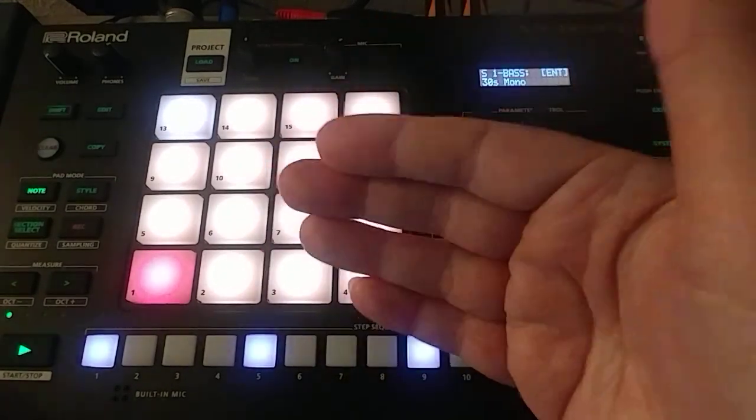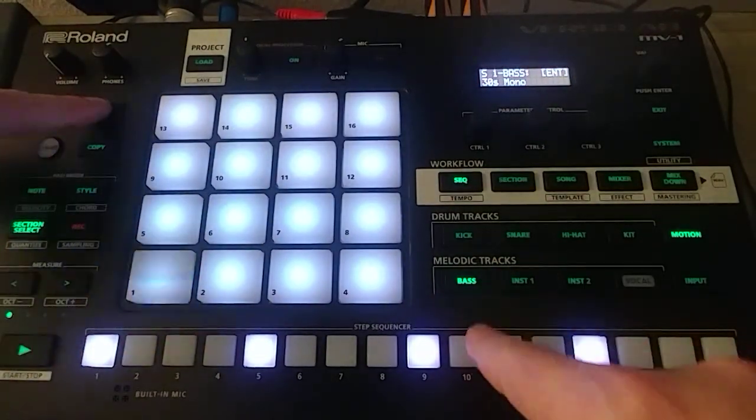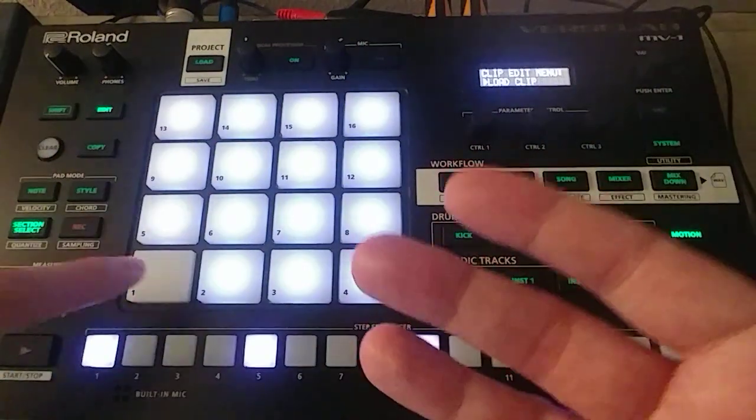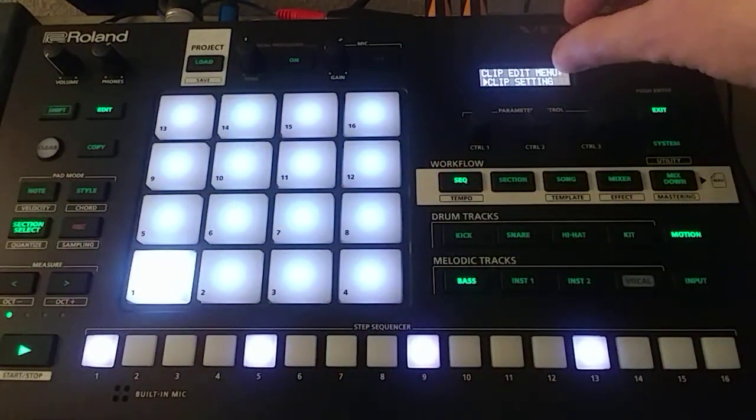So there's not much we can do there. So if you want to deal with samples, you've got to go to Section Select, be on the track you want, hit Edit, and then push the section we're working with. Right now we're working in Section 1, so we're just going to look at Section 1. So first we have the clip settings.